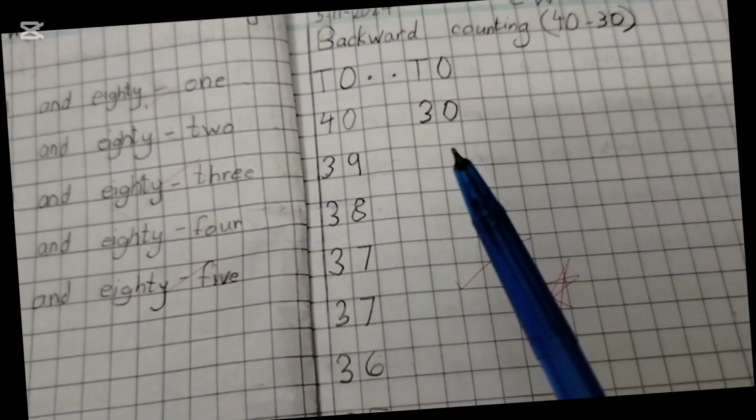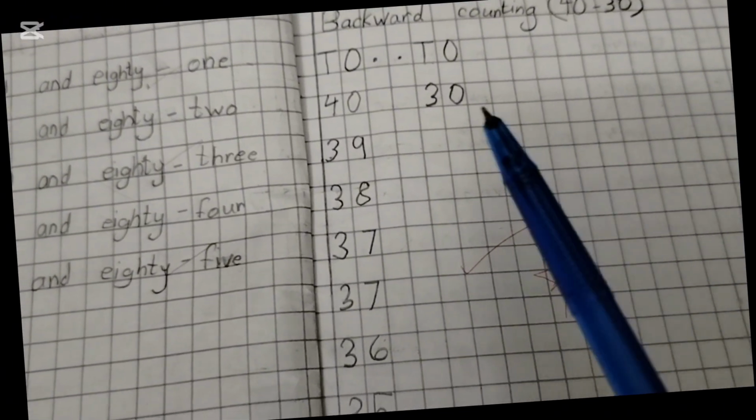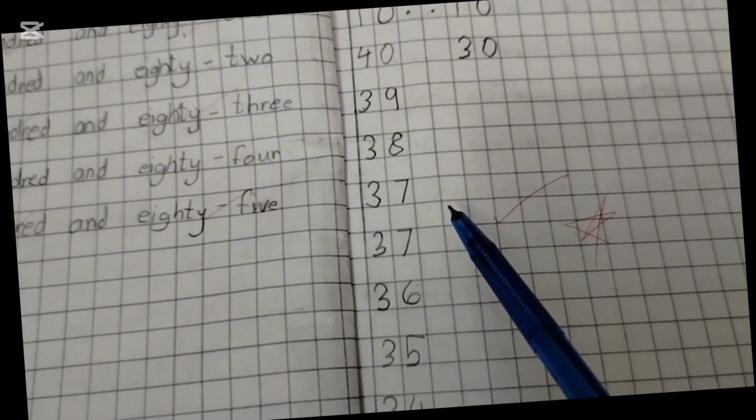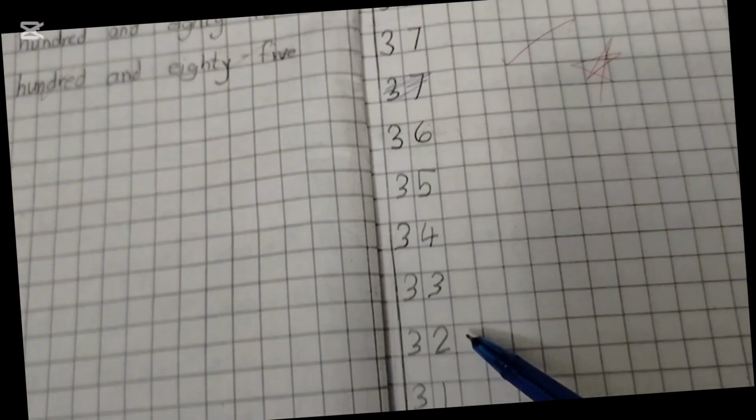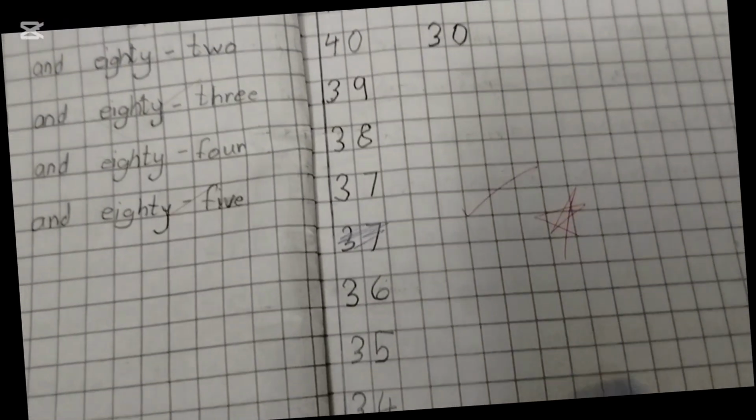On the next page we see the backward counting from 40 to 30. So let's start: 40, 39, 38, 37, 36, 35, 34, 33, 32, 31, and 30.